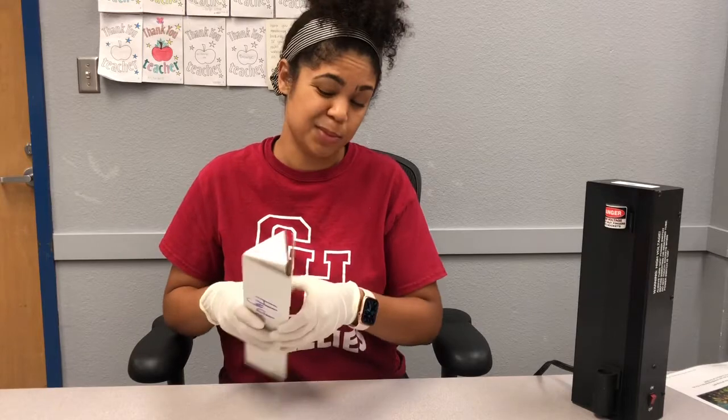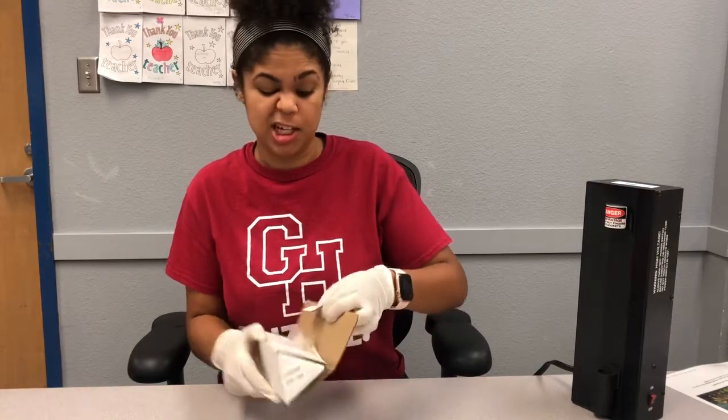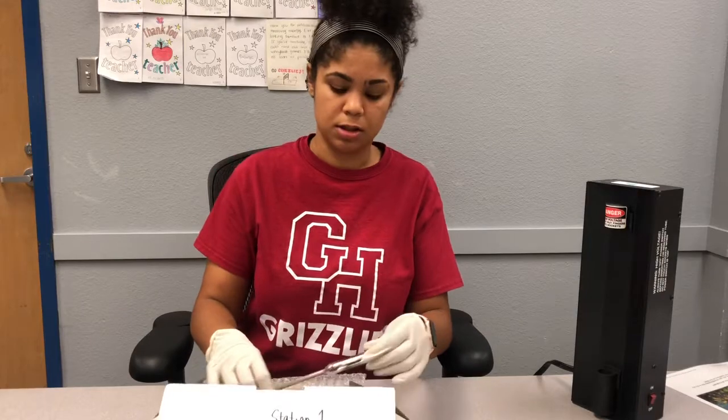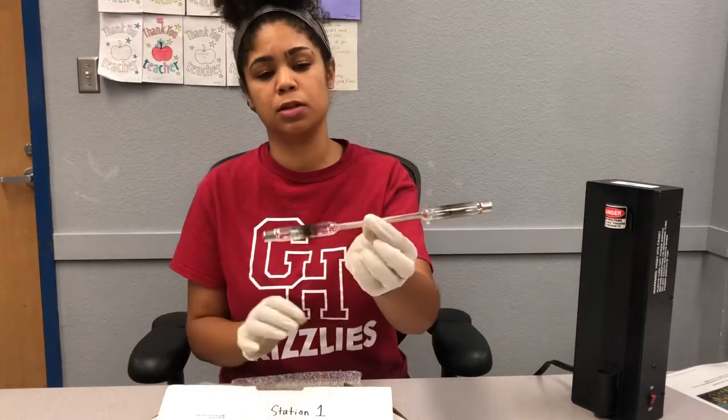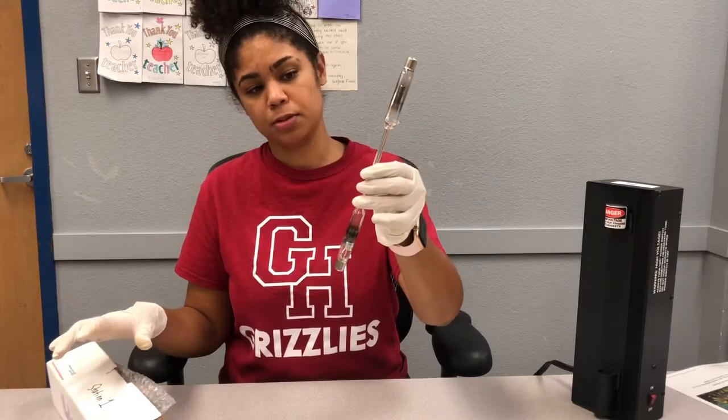So I'm actually going to demonstrate what this looks like. If I can get it out. There we go. The black boxes provide a high amount of energy, and these glass tubes here, again, they kind of look like light bulbs, not the same.